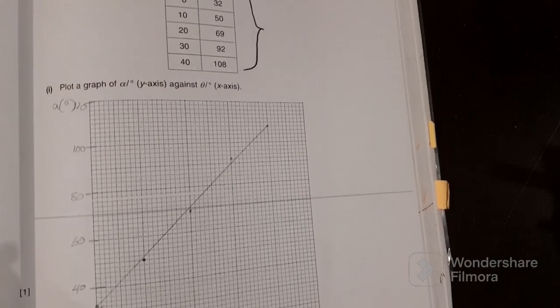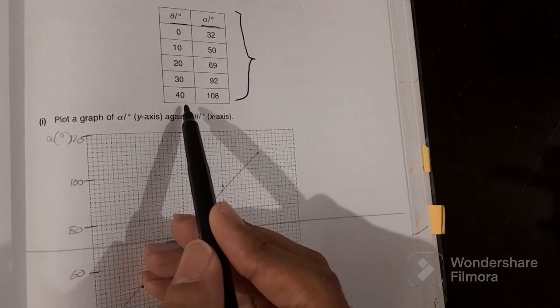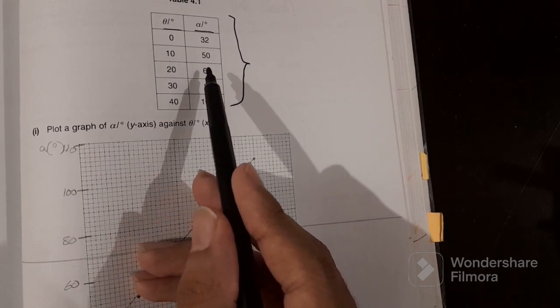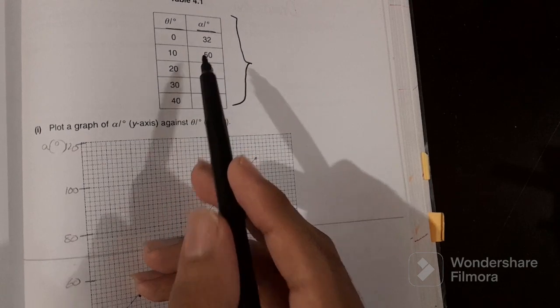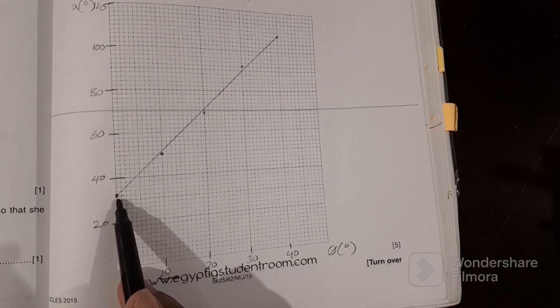Now what we will do over here is we will use these degrees. At 0 it is 32, so here 32.